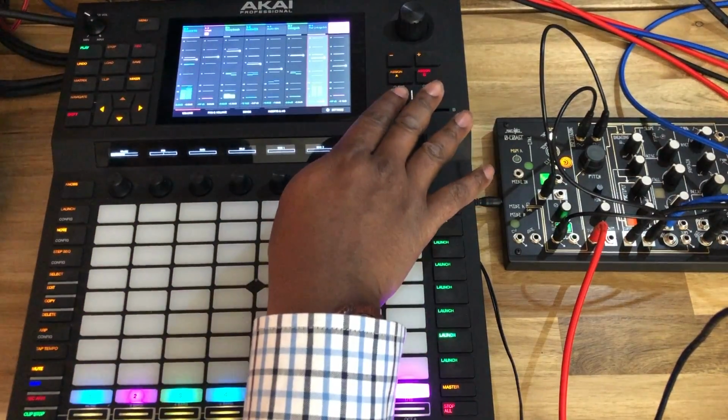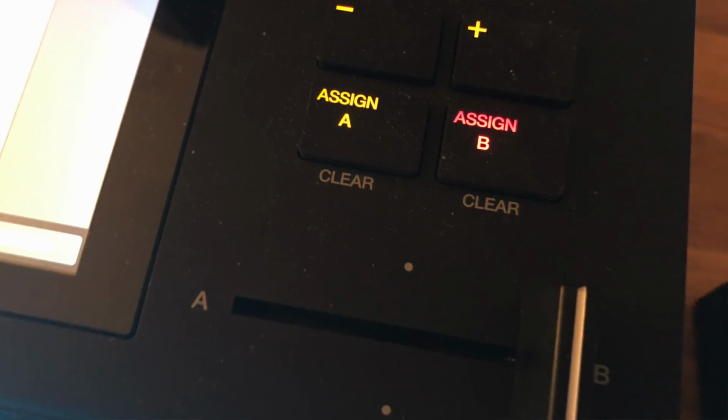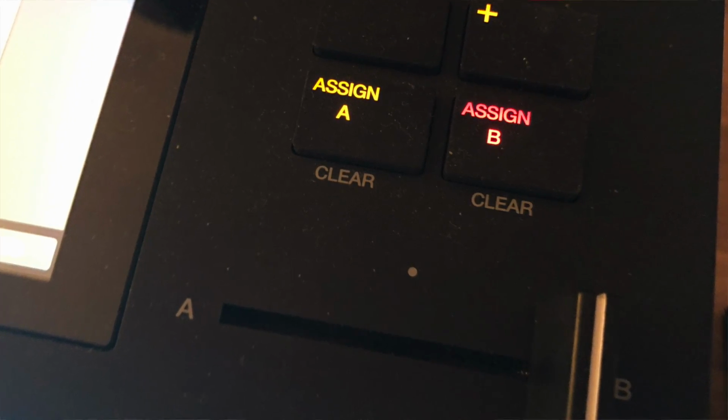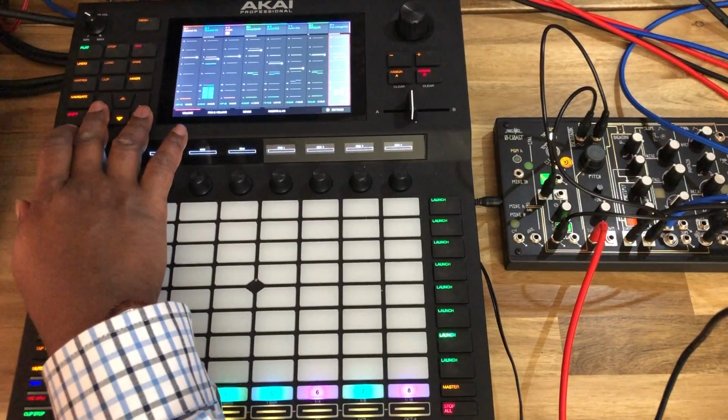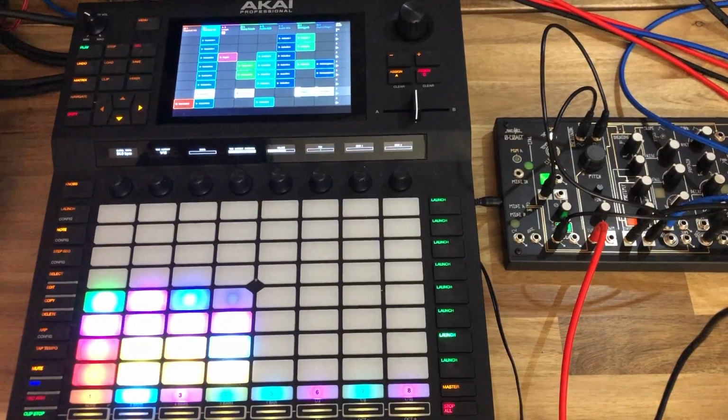So it has a crossfader here. Let's see, do I have that set up? No, I don't have it set up. You always bring it back home to matrix.